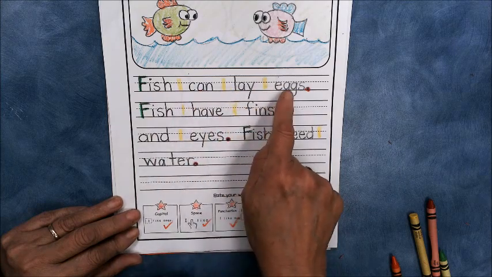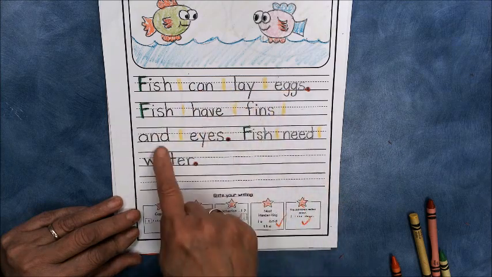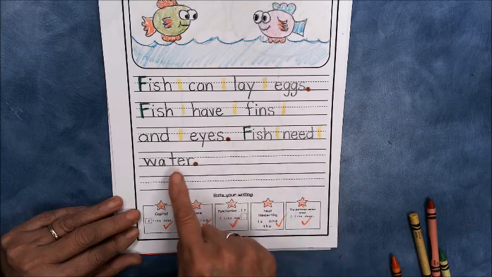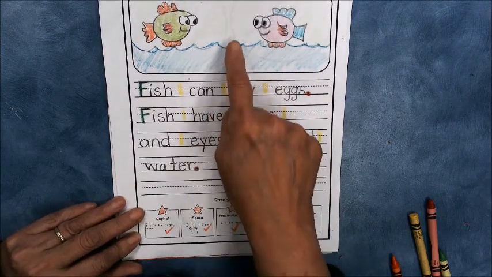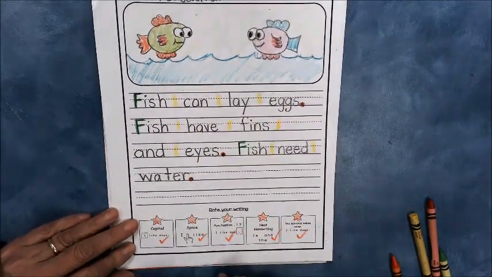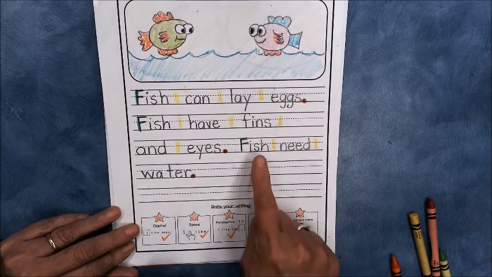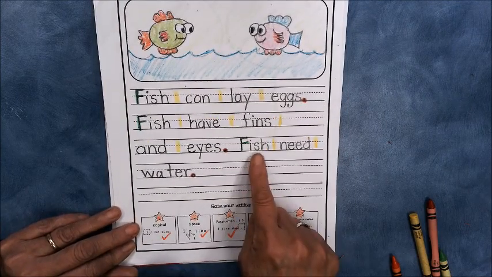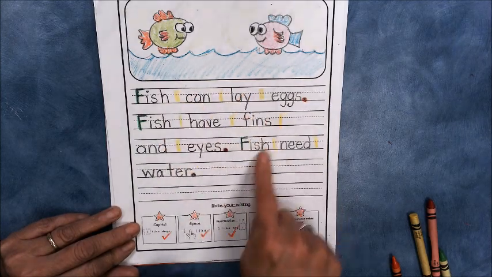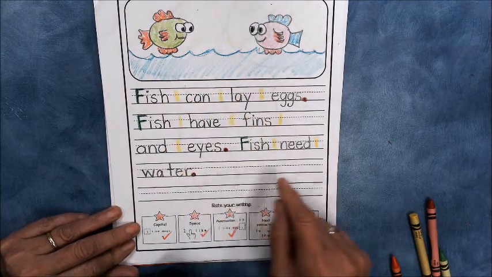Fish can lay eggs. Fish have fins and eyes. Fish need water. Yep, mine makes sense. And I've got a great little picture up here. I hope you did a good job on your writing, boys and girls. I'm very proud of you for doing your 3rd sentence by yourself. Pretty soon, you're going to be able to do all 3 sentences by yourself. Good job today.